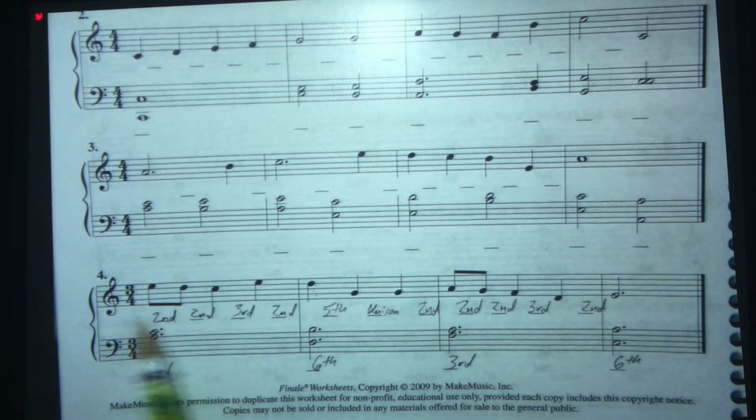On the right hand, we're going to have this. 1 and ready and go. Definitely doesn't sound like a complete thought, so we'd actually have to add another 4 measures at least to complete the statement. Okay, together they sound like this. 1 and ready and go.